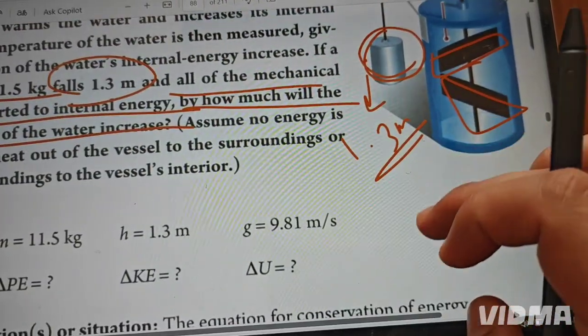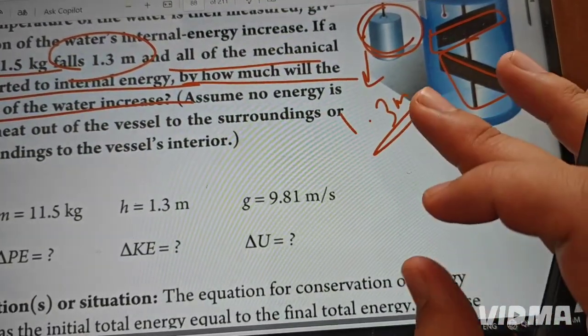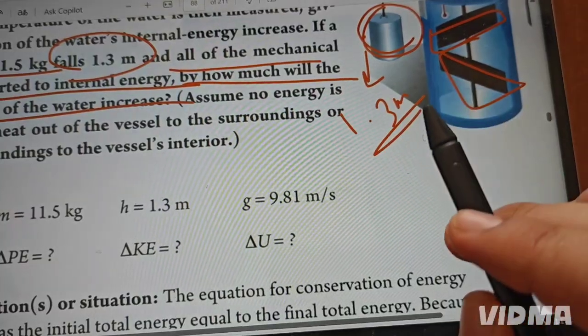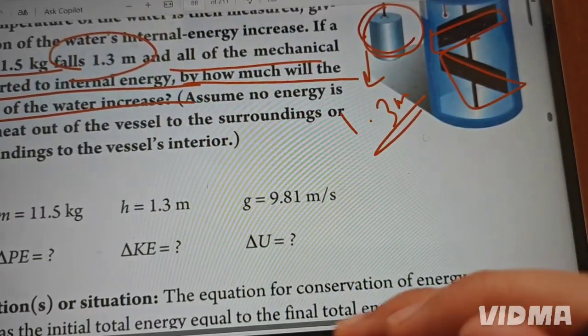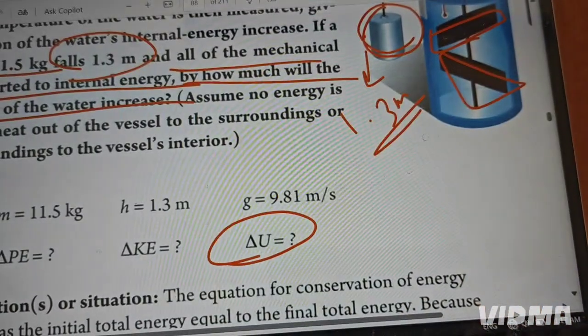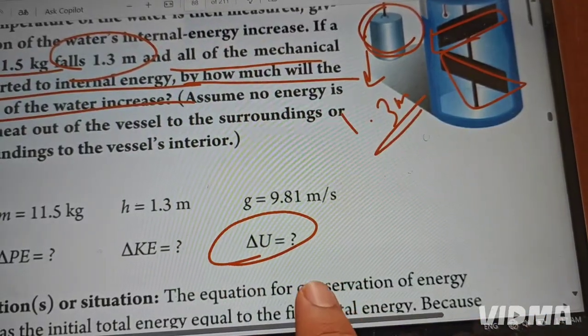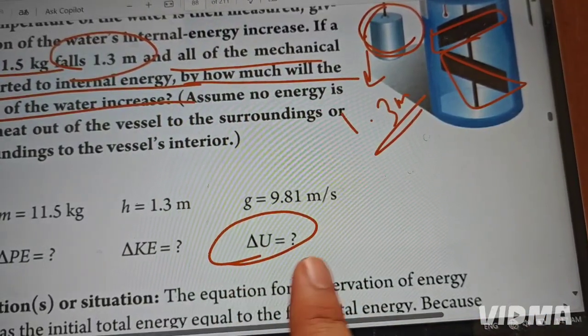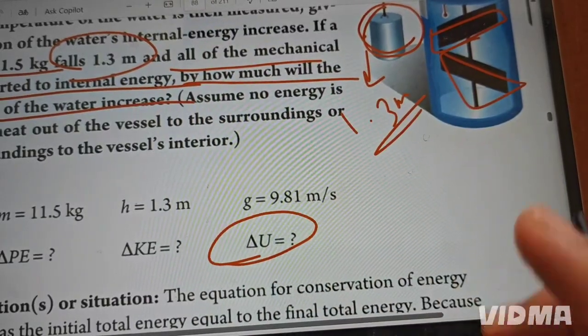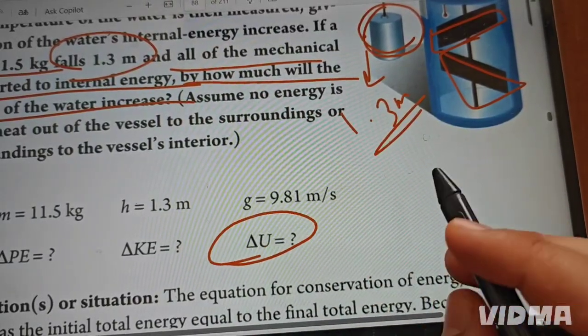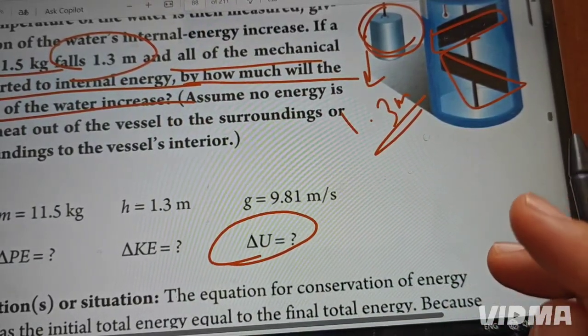Anyway, how can we find delta U, or internal energy? I forgot to tell you the symbol of the internal energy. We can write it like that, delta U. Delta U means internal energy. So how can we find delta U?